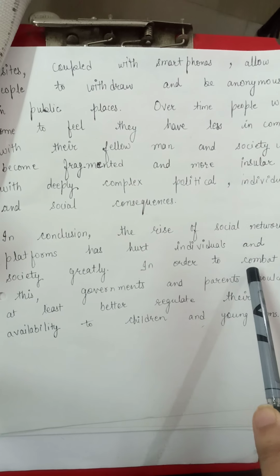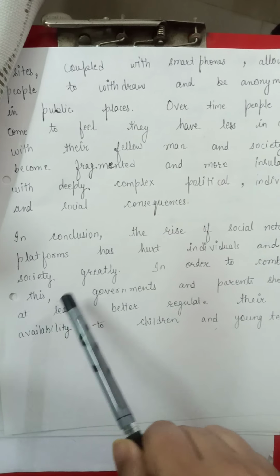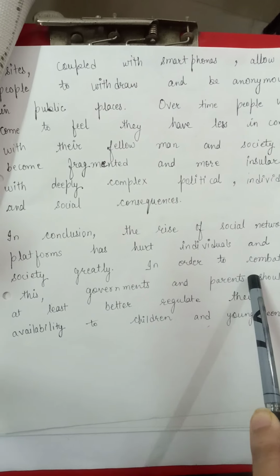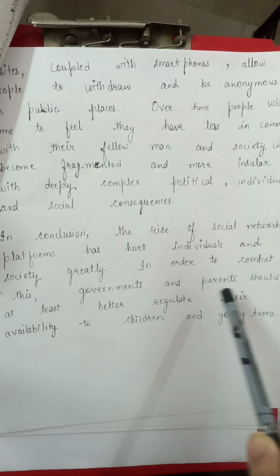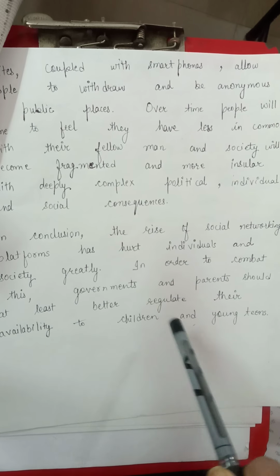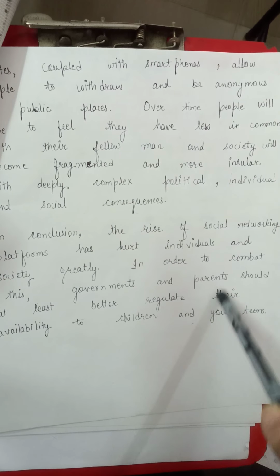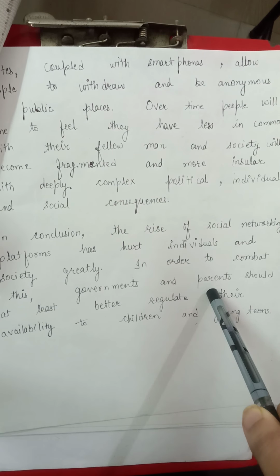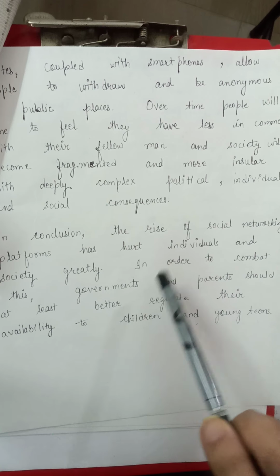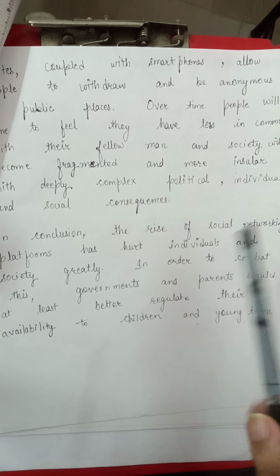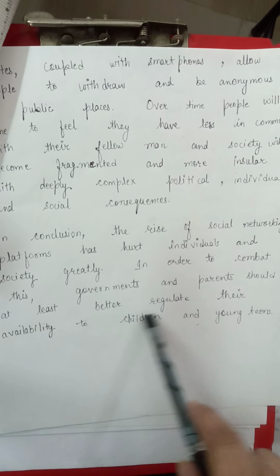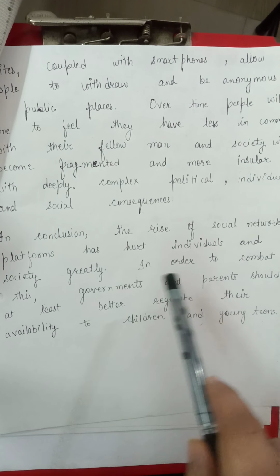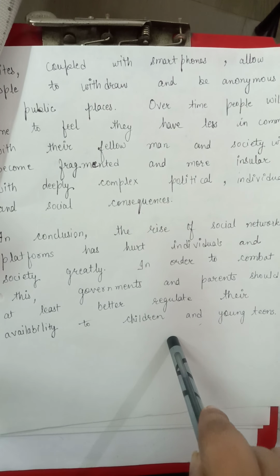Now, in order to fight this, government and parents should at least better regulate their availability to children and young teens. This is my opinion, because in the question it was asked whether you agree or disagree. I agreed. Then I have given a suggestion that parents and governments must regulate availability to children.